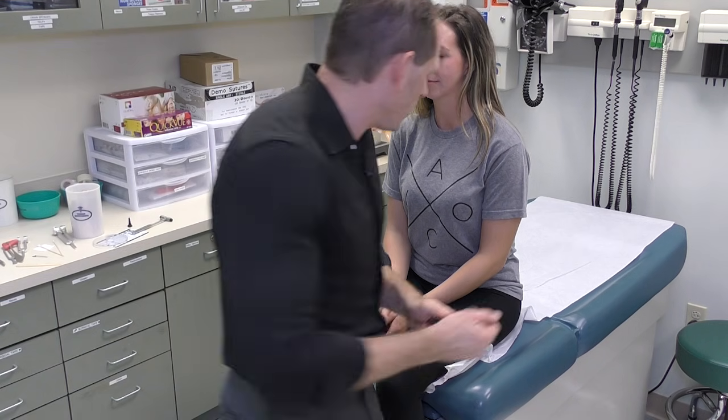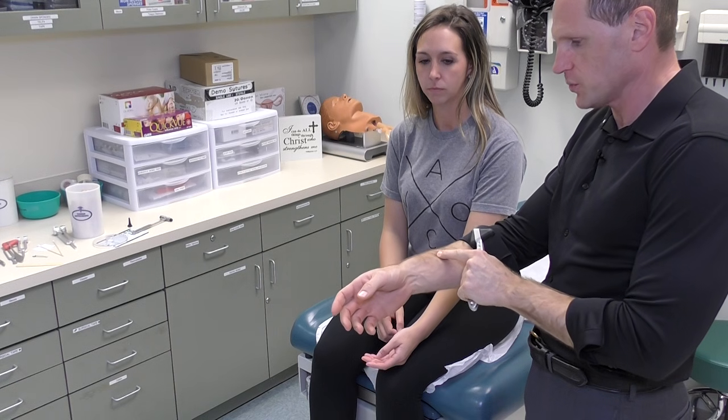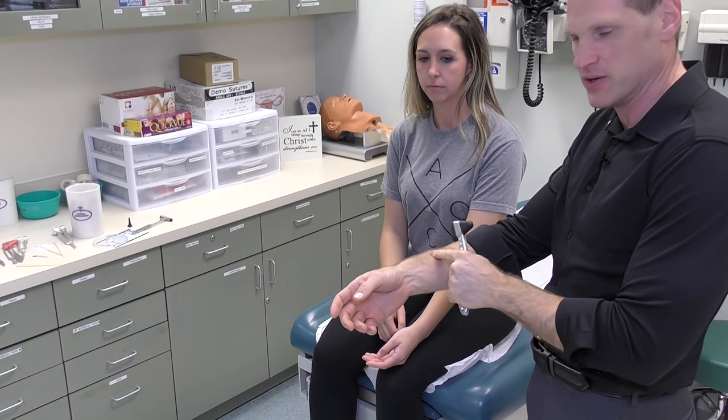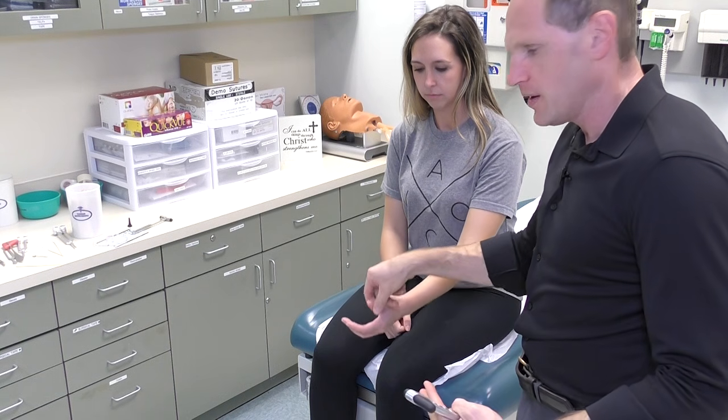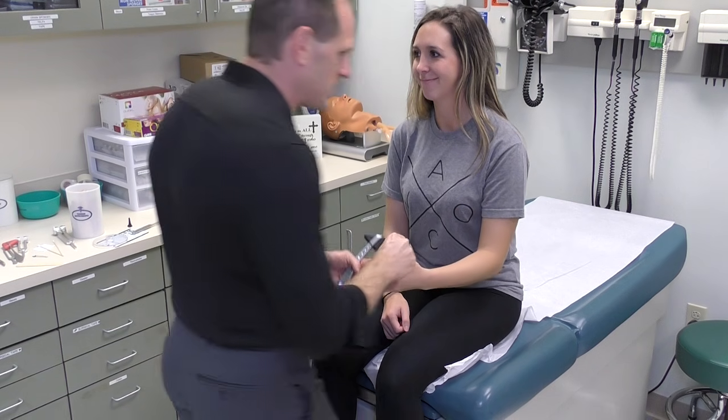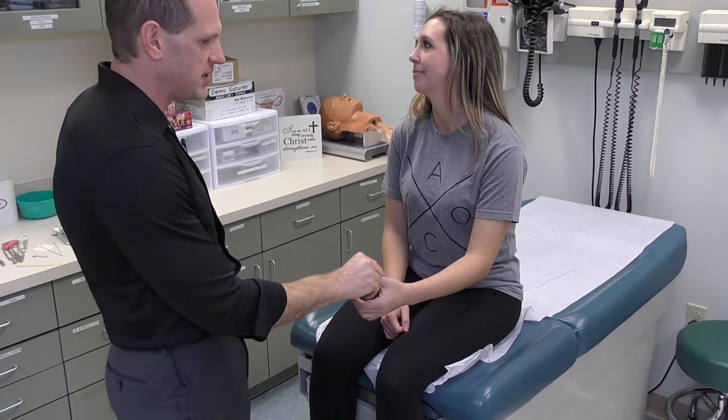So we've got several different reflexes that we need to assess. The first one we're going to assess is the brachioradialis. We're going to strike the patient right about there. There's a little plexus of nerves right there. To do this one, we're going to have the patient relax. So what you can do is tell the patient, drop your arm, make your arm as heavy as possible.